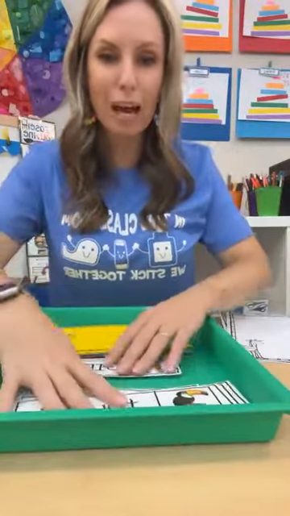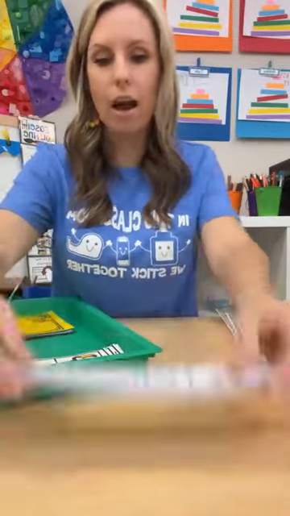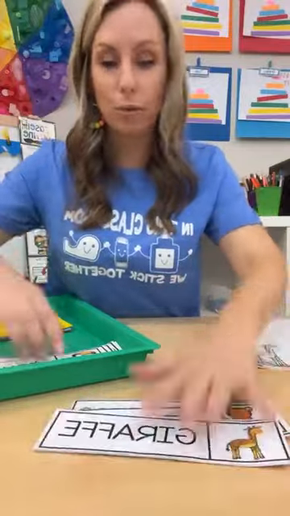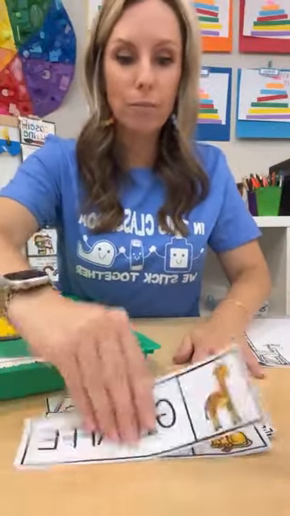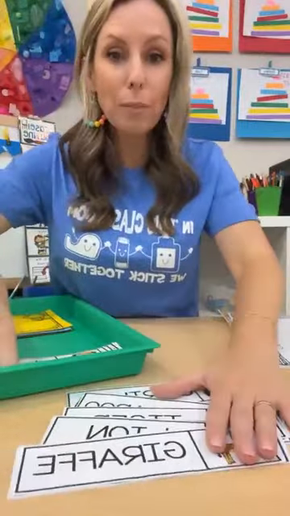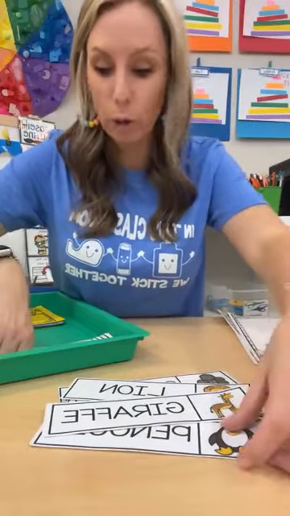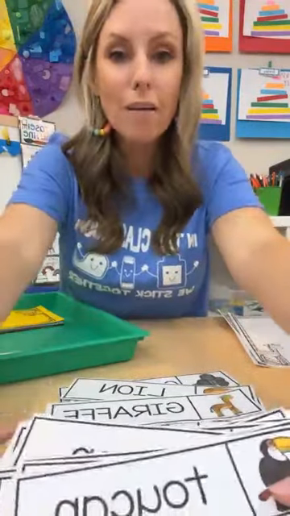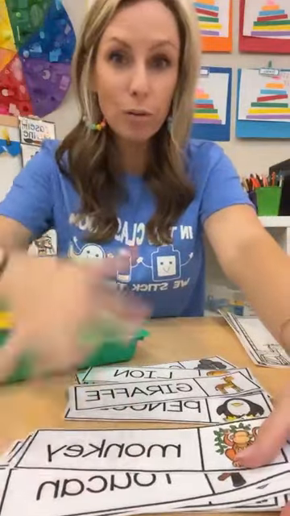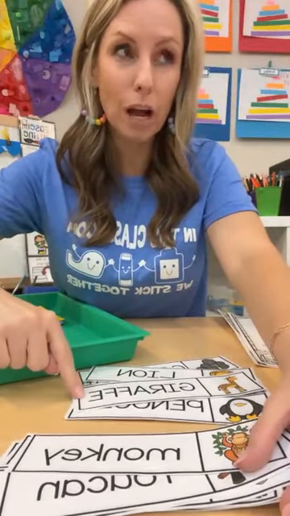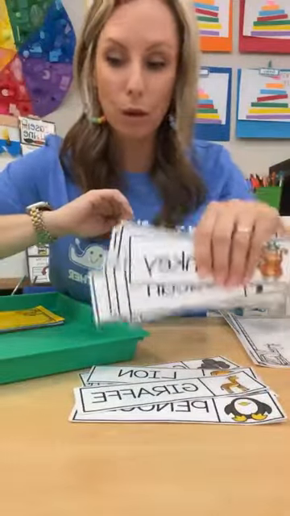So let me show you some ways that you can differentiate it. Always, in all of my center units, I have uppercase letter cards because the 3-year-olds are probably going to be copying the word, and again, there's a ton of them. They're probably going to be able to write the uppercase words independently. I also have lowercase letters out. So you can have out both, or I typically would have the uppercase letters in the pocket chart, and then I would have the lowercase letters in maybe a little bucket.